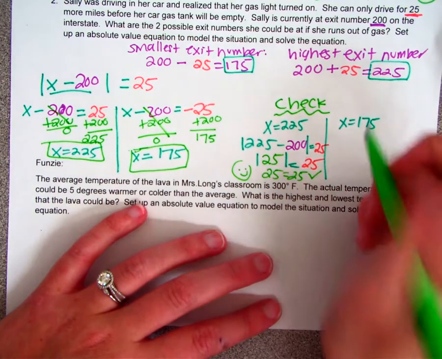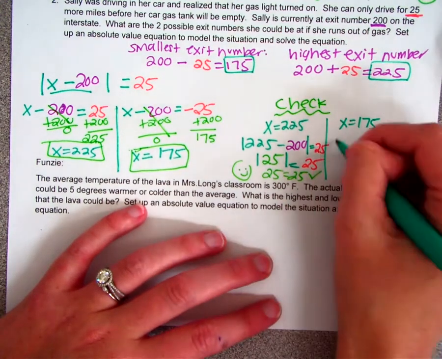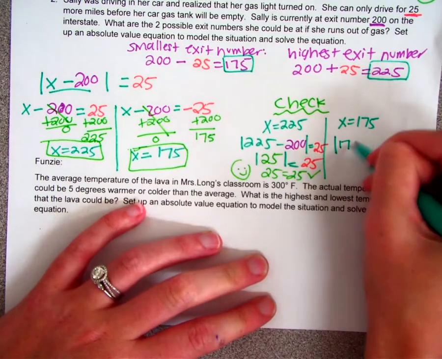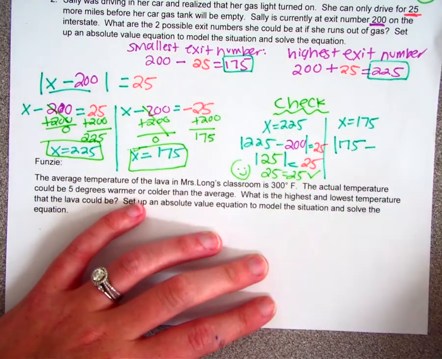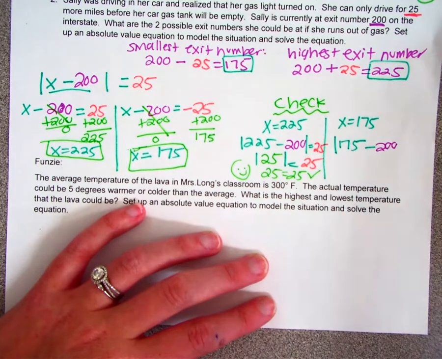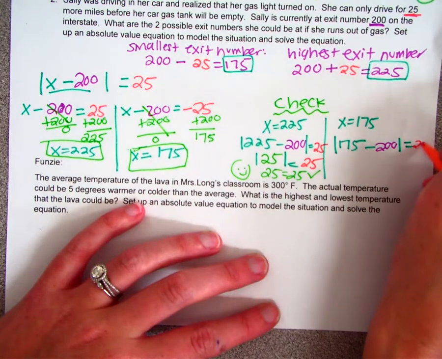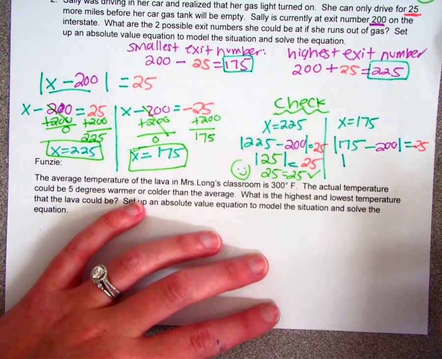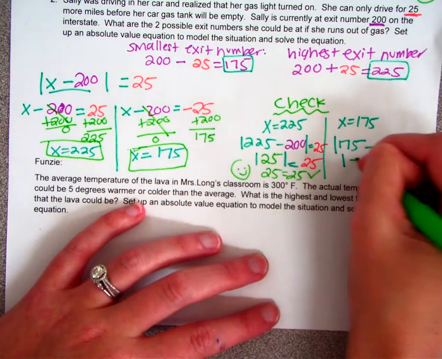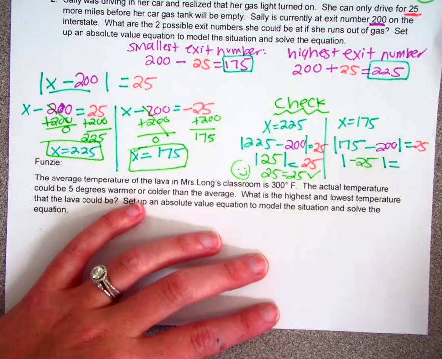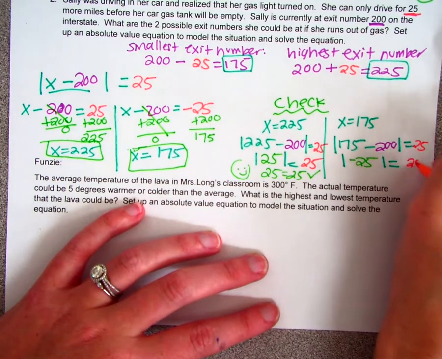Sorry about that. Okay, now this one. I'm going to substitute 175 in for my x. So 175 minus 200 should give me a positive 25 if I did it correctly. So let's see what happens. All right, 175 minus 200 is negative 25. All right, let's see if that equals 25.